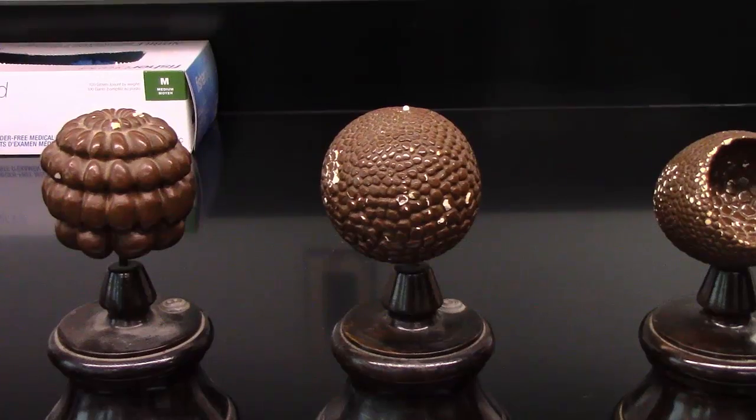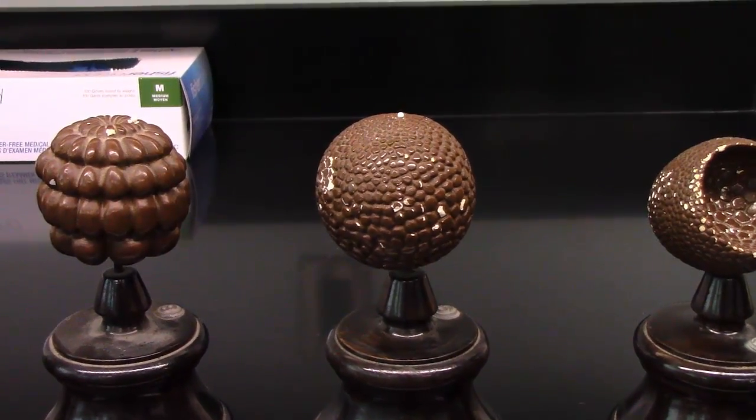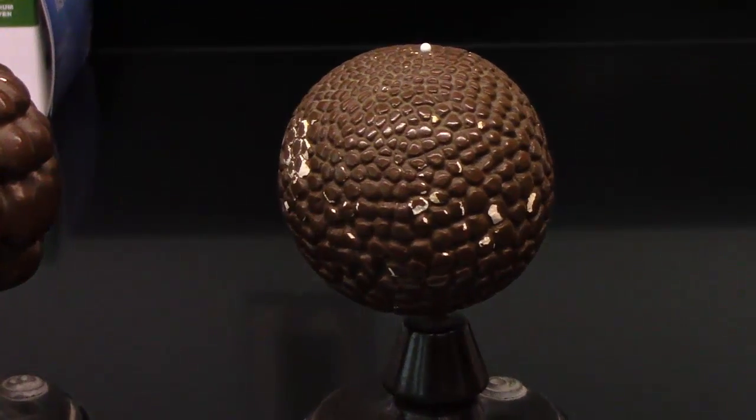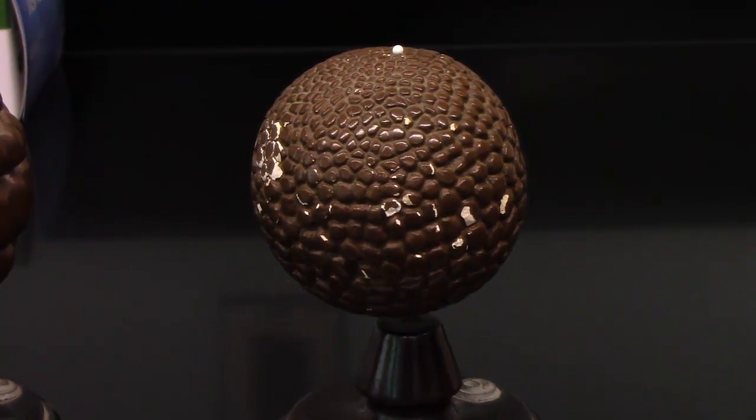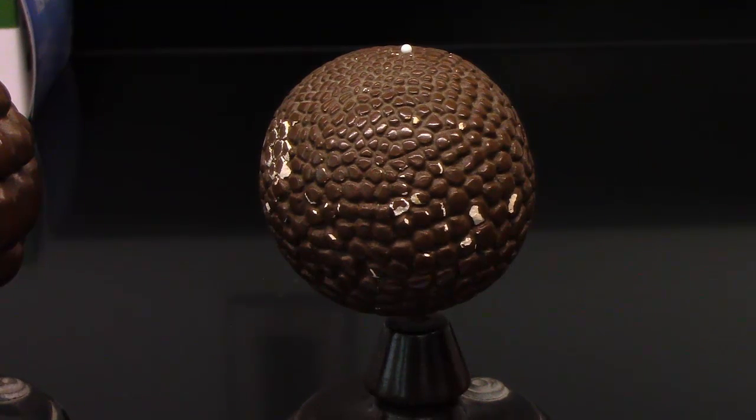It is a hollow ball of cells. Medically it's called the morula. Let's get a little closer on that. That's a hollow ball of cells. Medically it's called the morula, but embryologists call it the blastula.